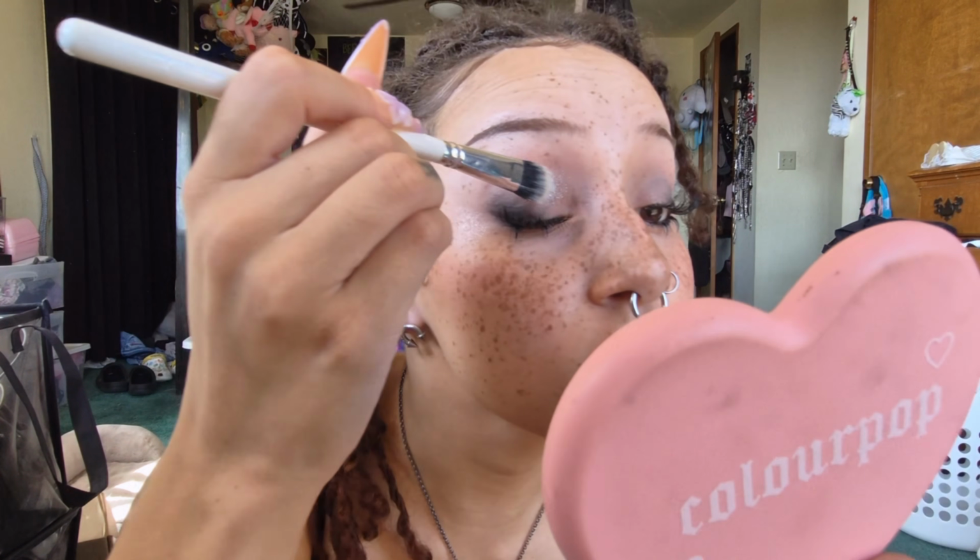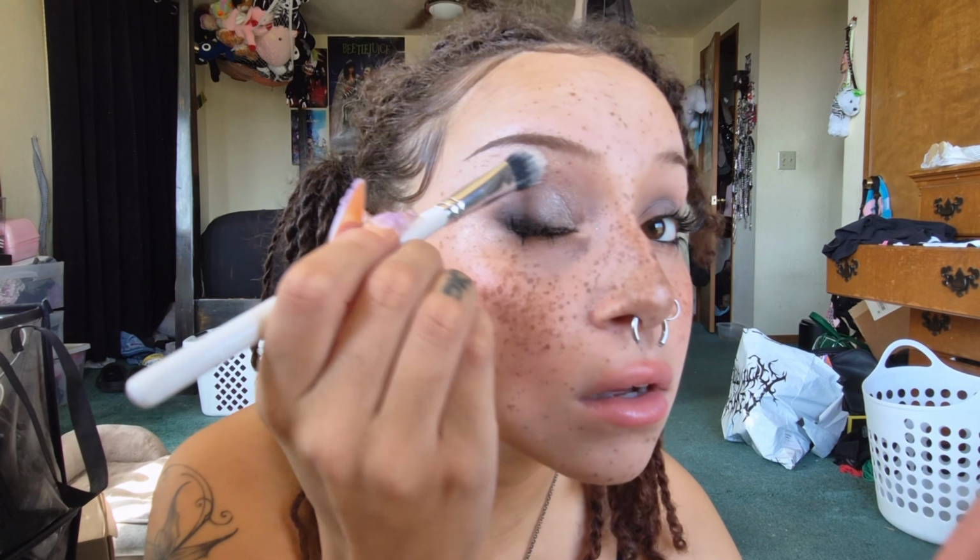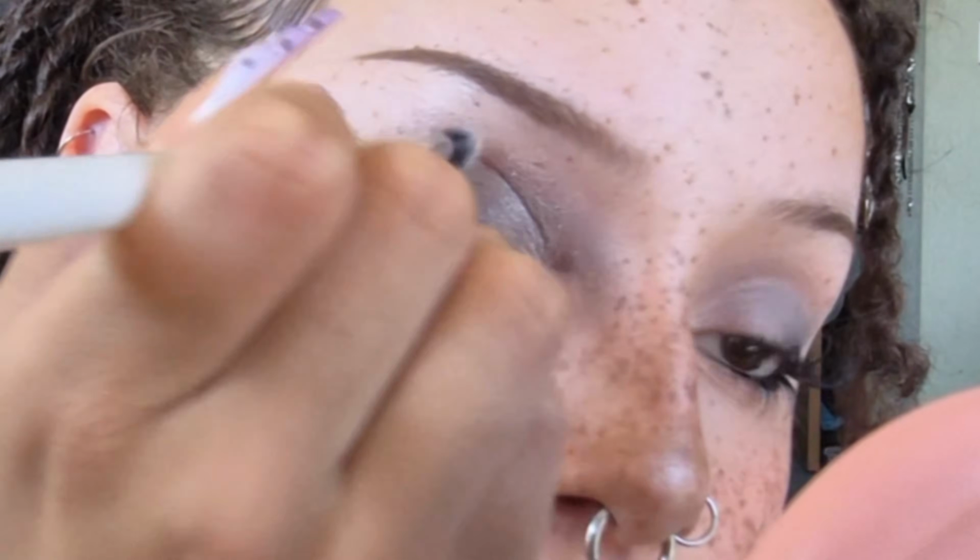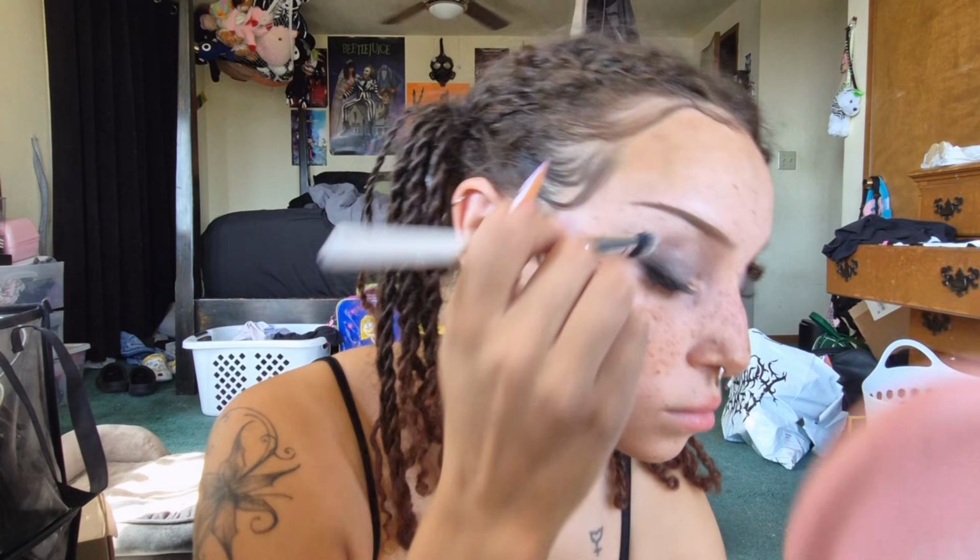Looks pretty accurate actually. Oh, the fallout. Whatever. There's gonna be fallout, it's fine. Bring it up to the brow bone. And there you go. That looks pretty good to me. I feel like you can't tell with the lighting. My flashlight. This is the light.